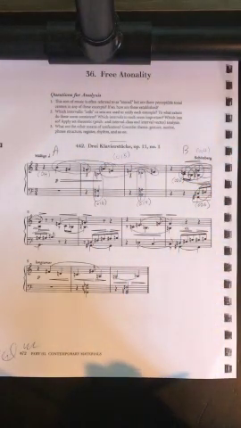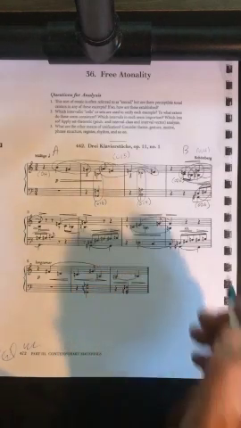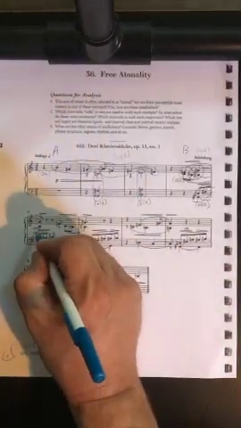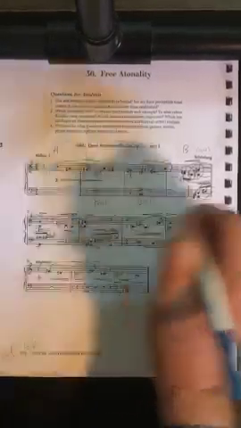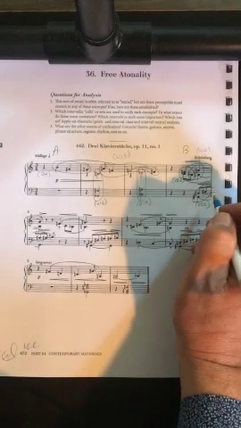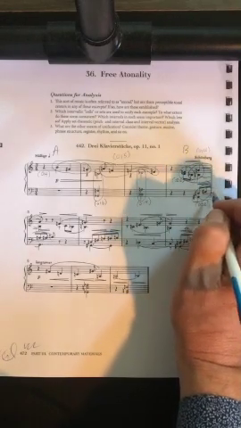Okay, and let's look at this. F sharp, A sharp. It's a little harder to see. F sharp, A sharp. That's the exact same chord, but down a semitone.